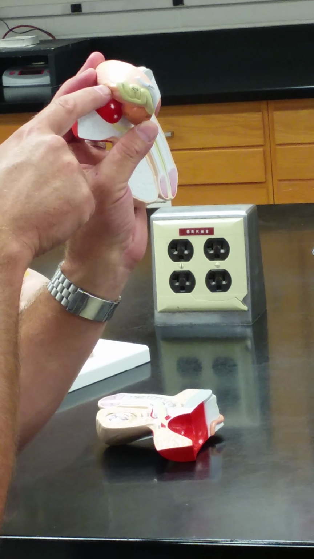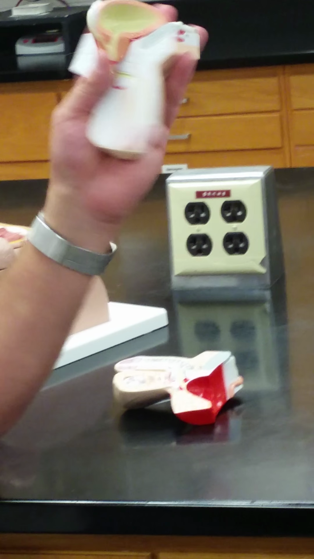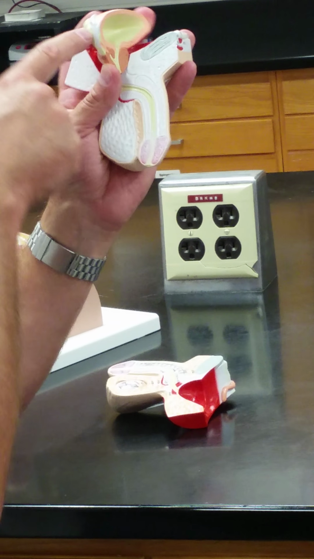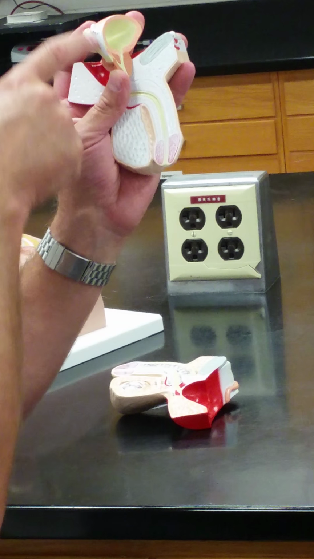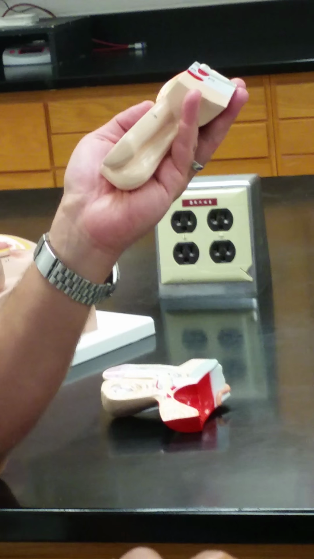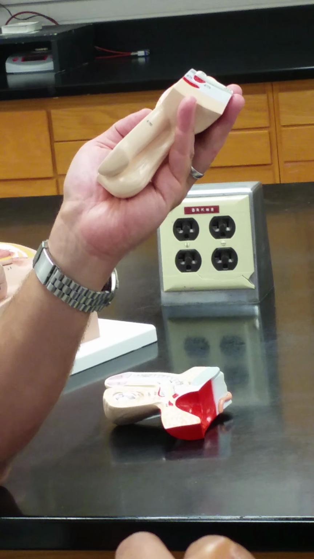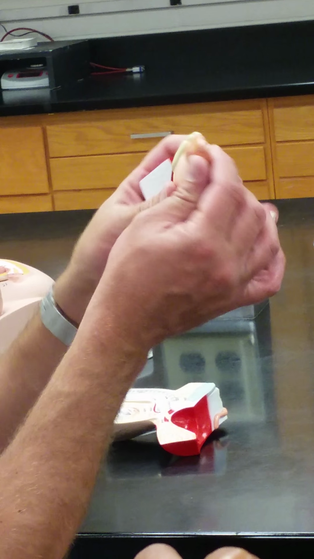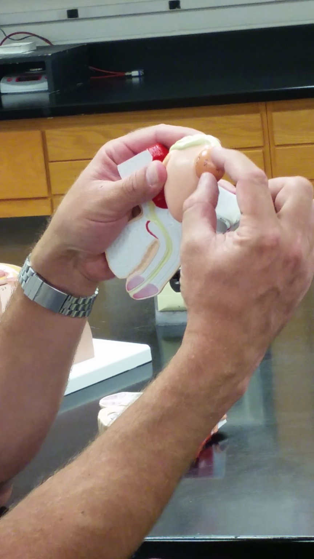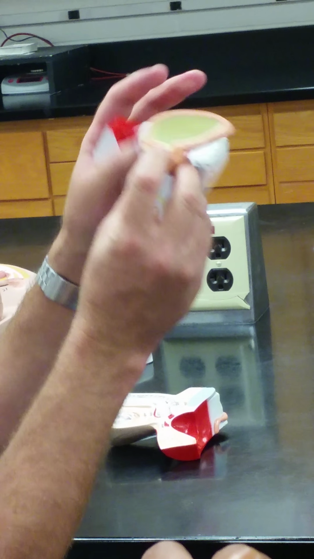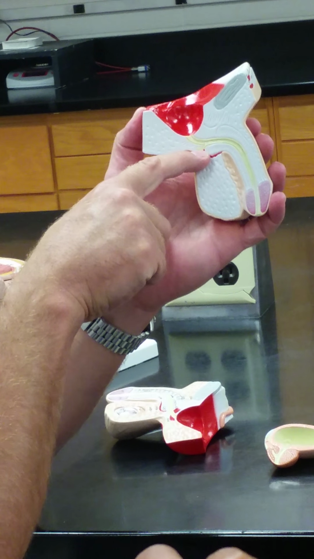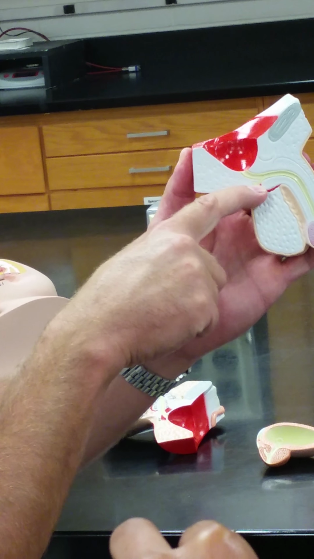This might be your ureter. Yep, that's your ureter. This is your vas deferens. Seminal vesicle we just did. Prostate gland. There's your prostate gland. Bulbourethral gland. It's that little thing hanging out on the bottom there.